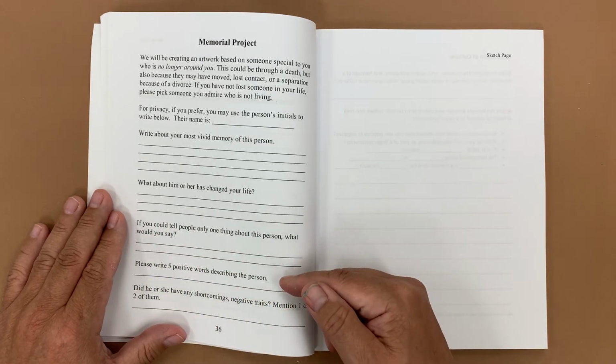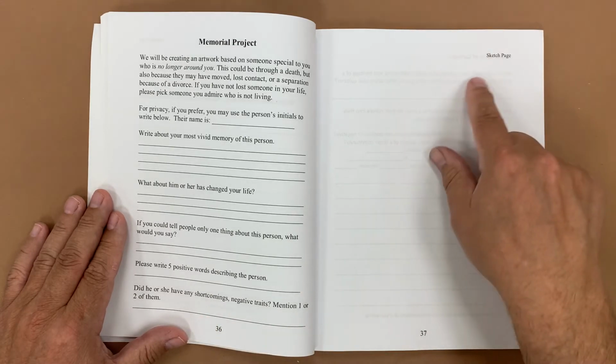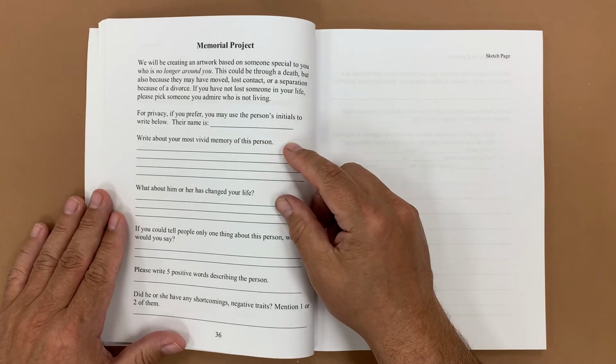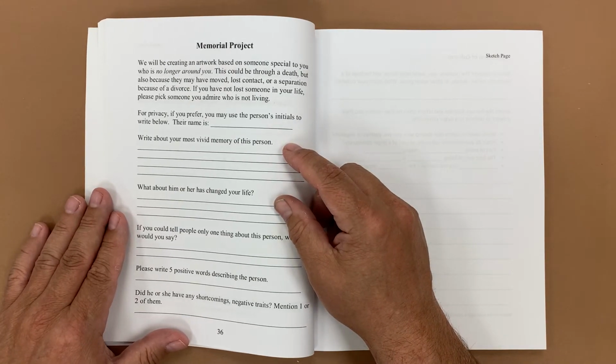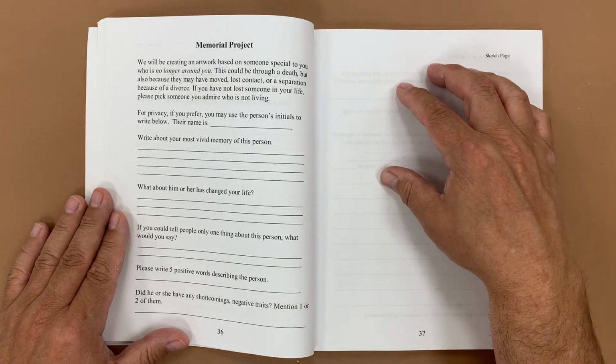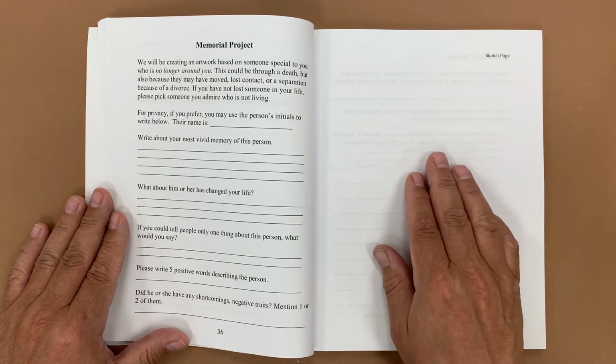Please write 5 positive words describing the person. Did he or she have any shortcomings, negative traits? Mention 1 or 2 of them if you have them. Again, we have a sketch page here. Now, as a memorial project, what I've done with my students is I've had them create a symbol for the person as the top, and then the base is what connected me to that person.